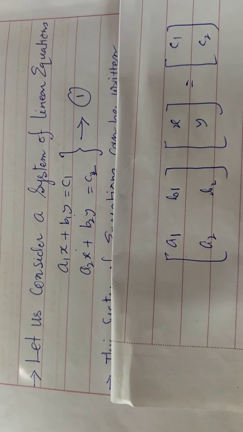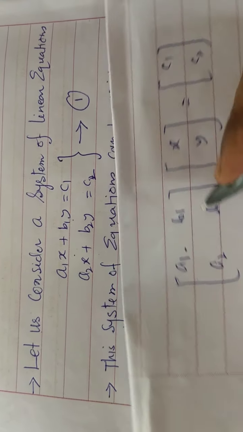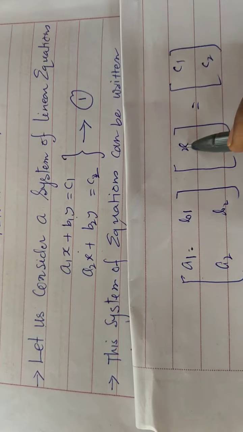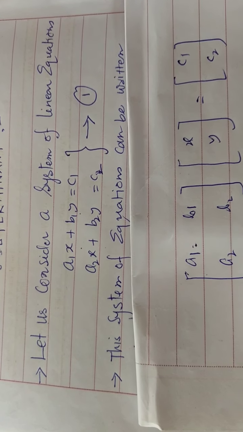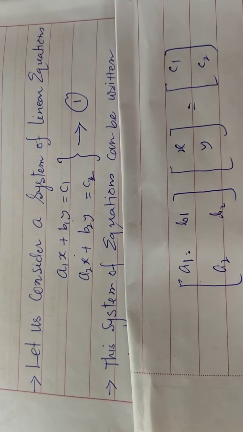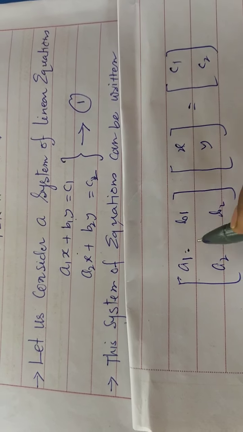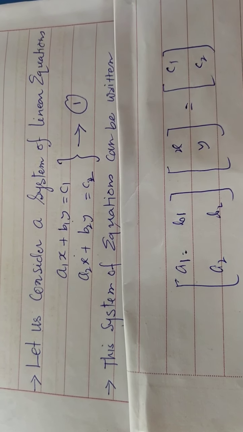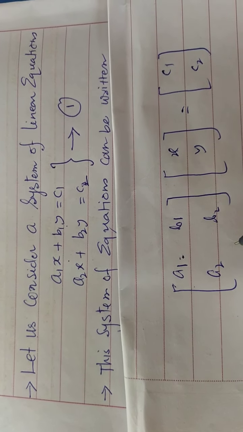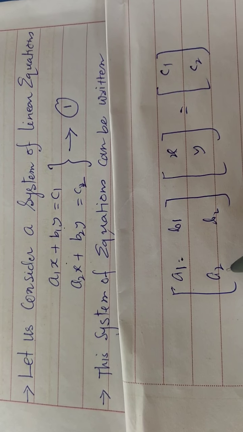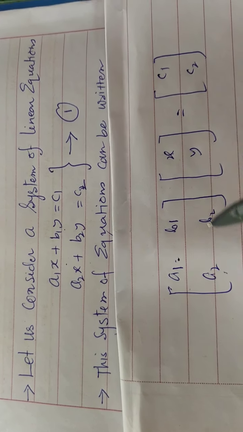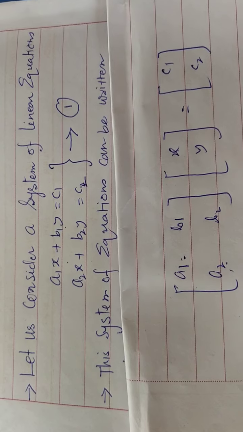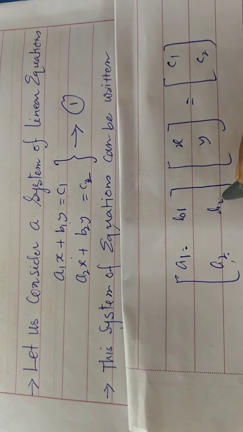Now if you use matrix multiplication, you get a1x plus b1y, first row first column. There is no other column, so you cannot move ahead to the right hand side. Next, starting with the second row first column, a2x plus b2y.